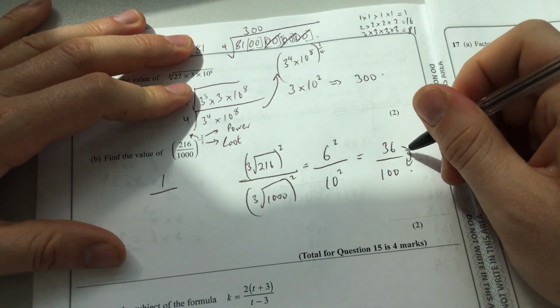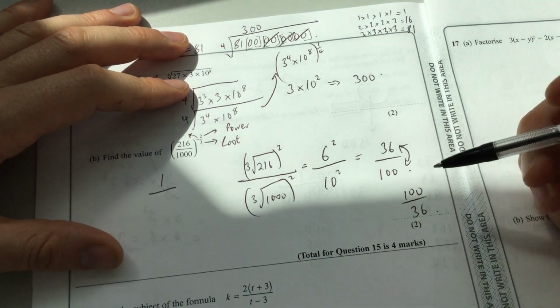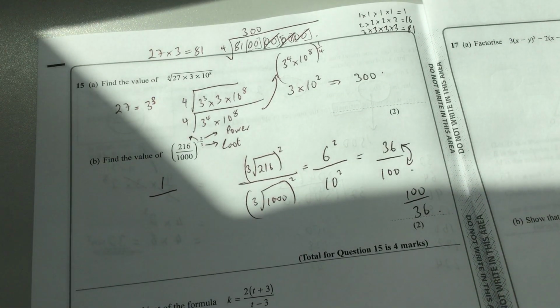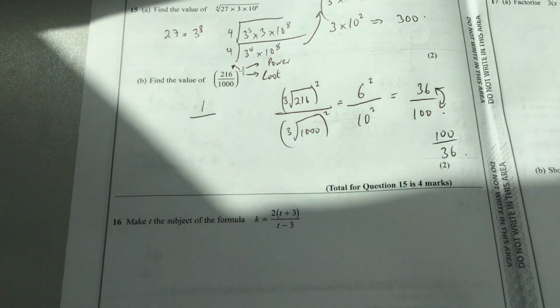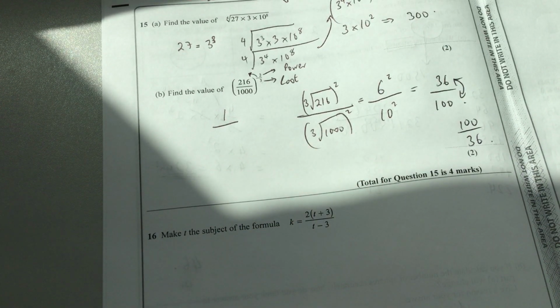So we've actually got a fraction now. So we're going to flip that fraction. So it's 100 over 36. It's really tight for 2 marks. I don't reckon in the real exam it's going to be 2 marks. But this is by Excel, so you never know. You don't know how they're going to allocate the marks. I would suggest that that could be up to 4 marks with the amount of steps you've got to do. It just depends where it's placed within the paper.